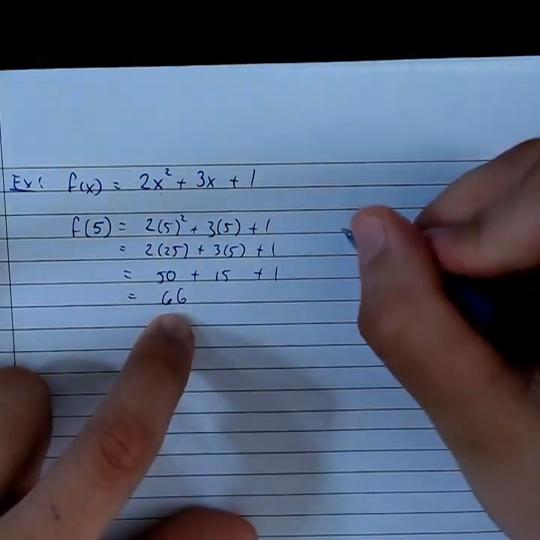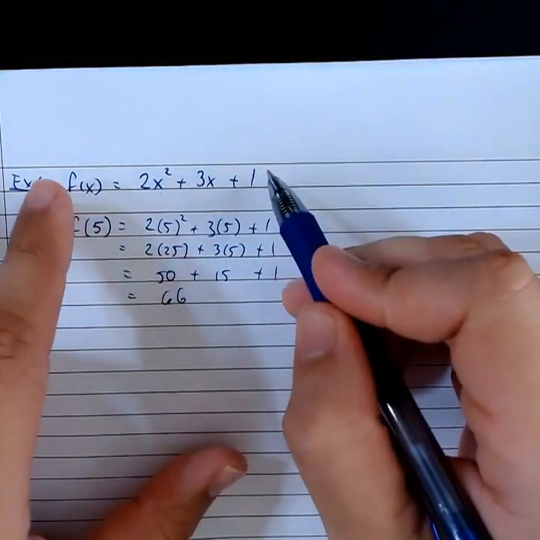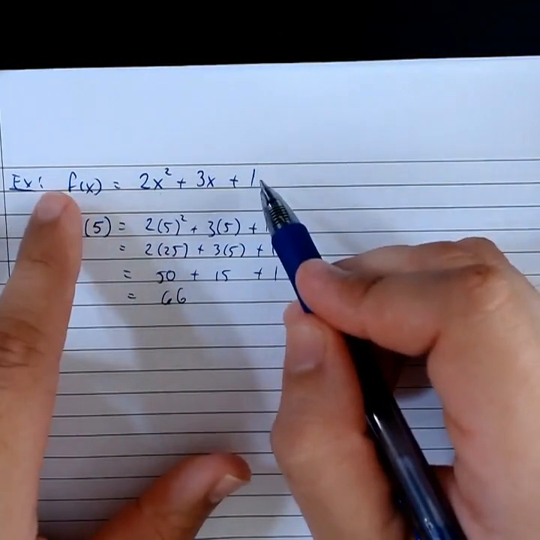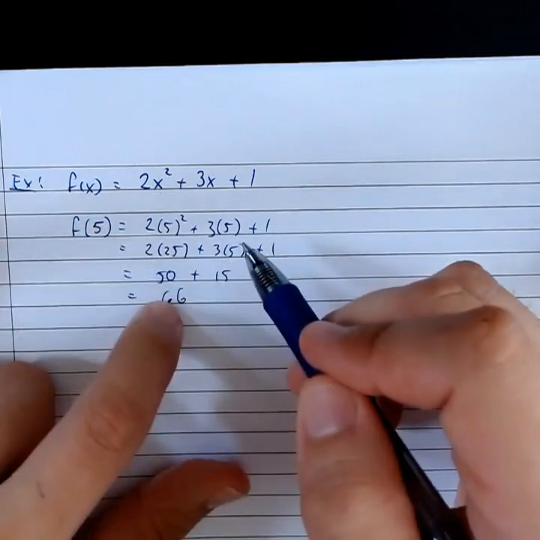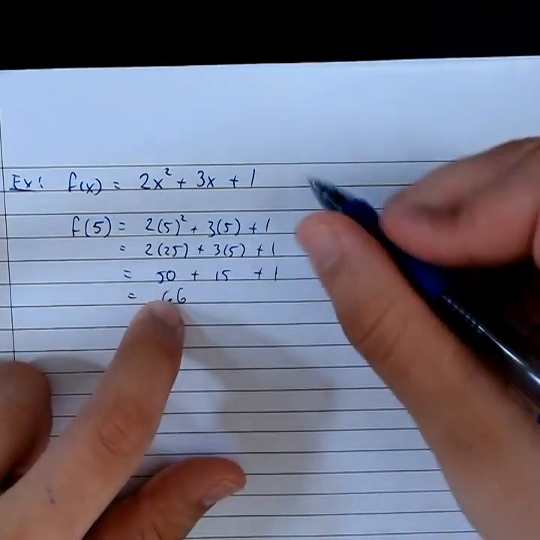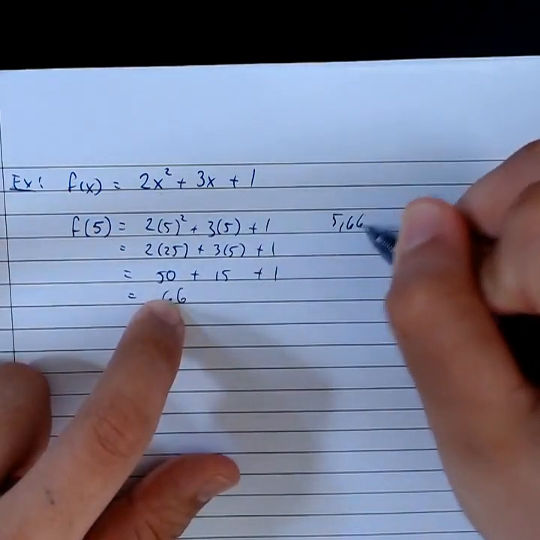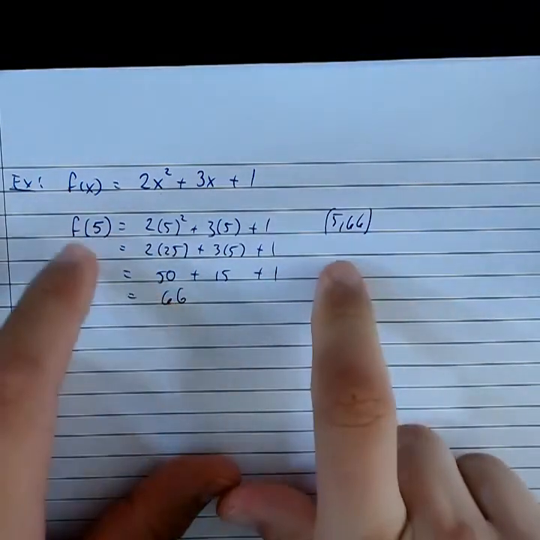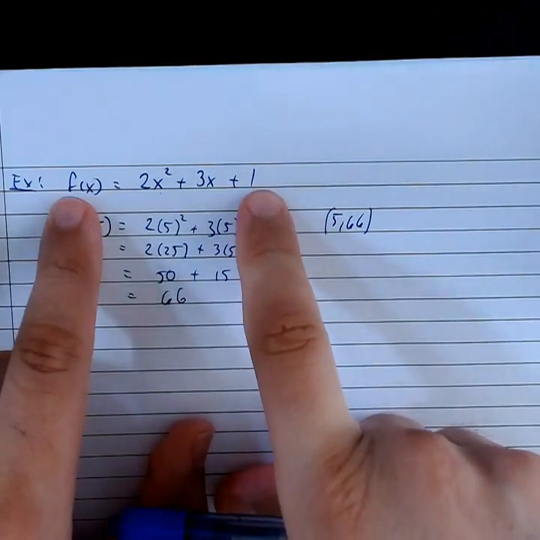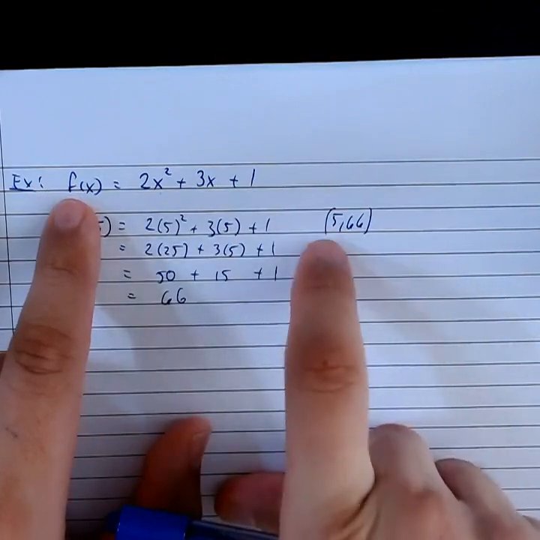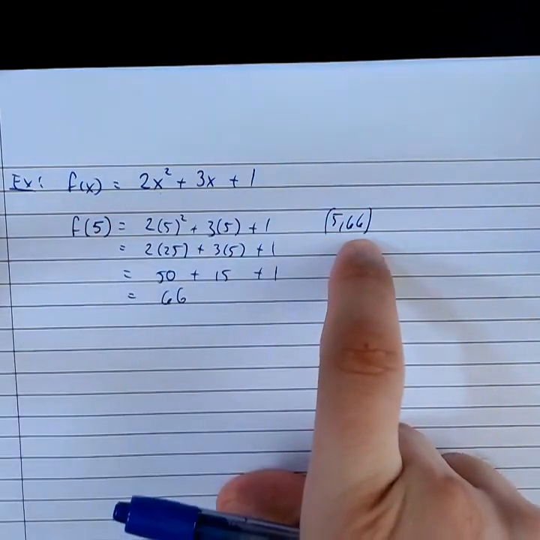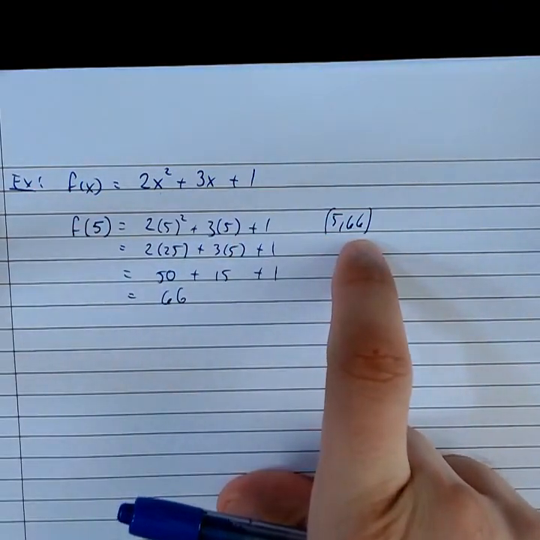What that means is that this function, this equation generates a function, and 5 comma 66 is one of the ordered pairs of that function. Or, if you want to think of it visually, this equation generates a collection of ordered pairs. When you graph those ordered pairs, 5 comma 66 is going to be a point on your graph. Either of those means the same thing.